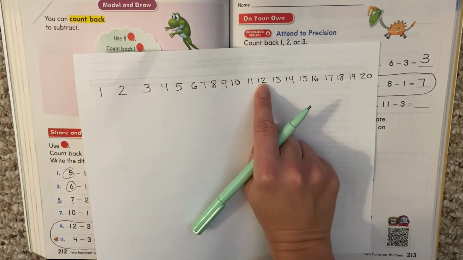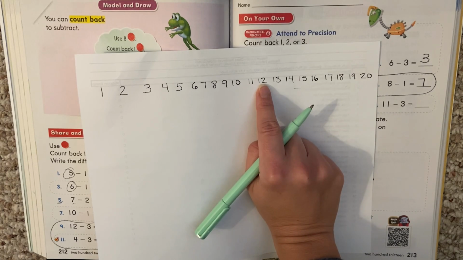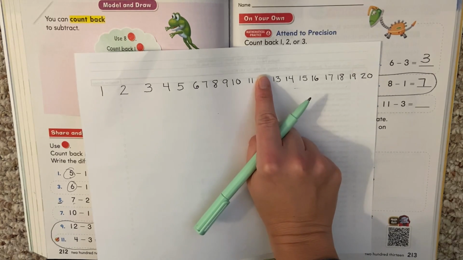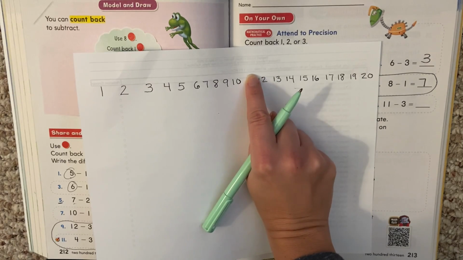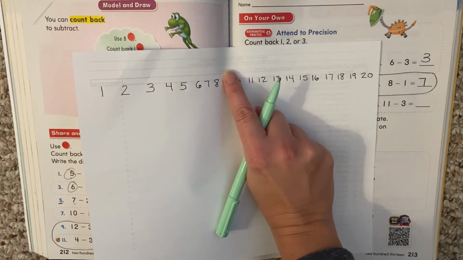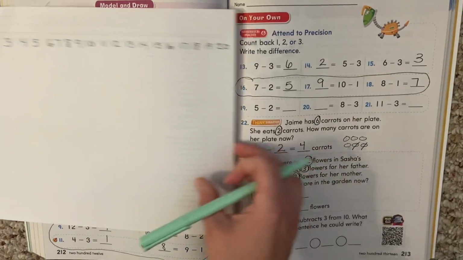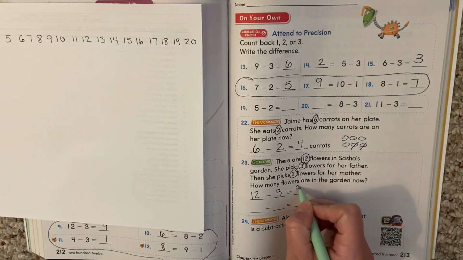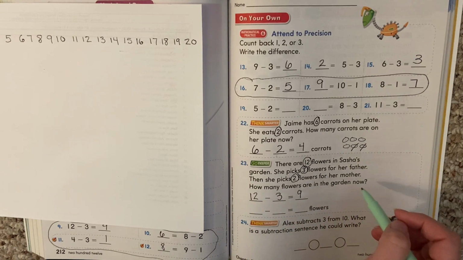You should do that too on your number line. And she picks 3. So we're going to take 3 away. So you ready? My finger's on 12. Let's take those 3 hops back. 1, 2, 3. Where do I land? 9.